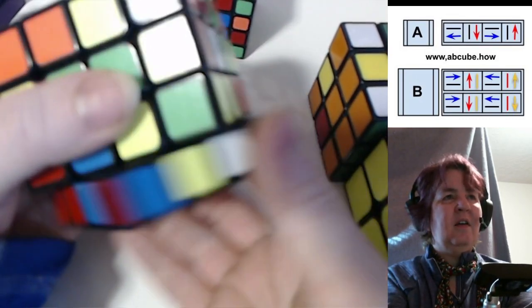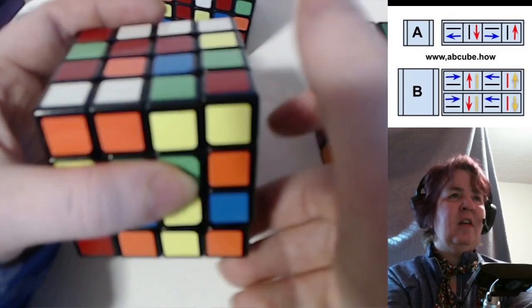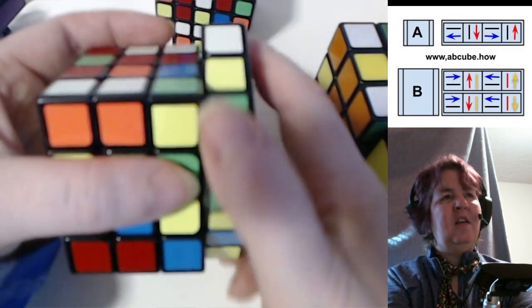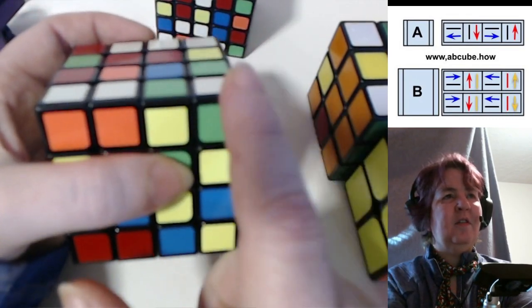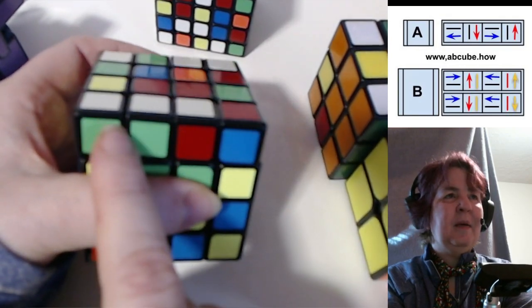Out, down, in, up. Again, I'm moving this piece away from the action. I'm moving the space it's going to be down. Move the cubie into the space and the cubie in the space back up. So that's white on top. Move it out of the way. That's white on top. Keep it safe.